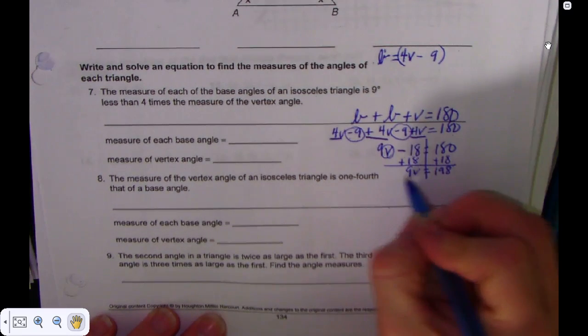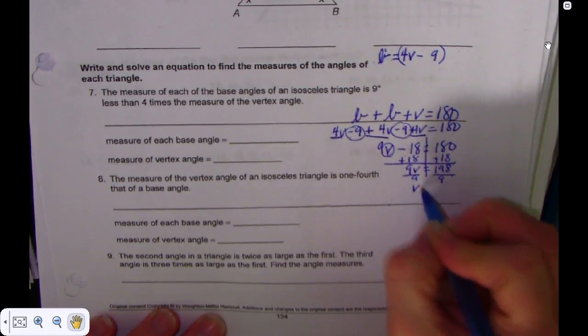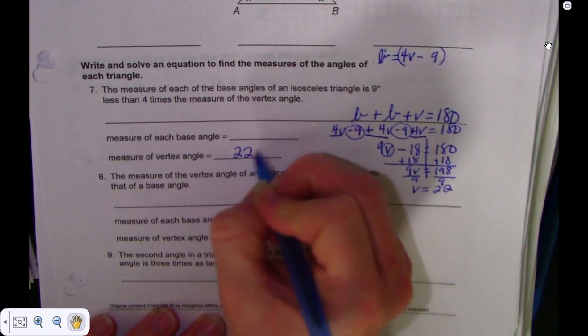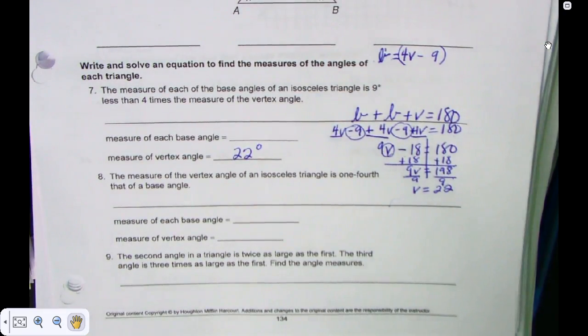Now I'm going to draw the river. What do I do to solve for V? Add 18. So 9V equals 198. Now what do I do? Divide by 9. So V equals 22. So my vertex angle is 22 degrees.